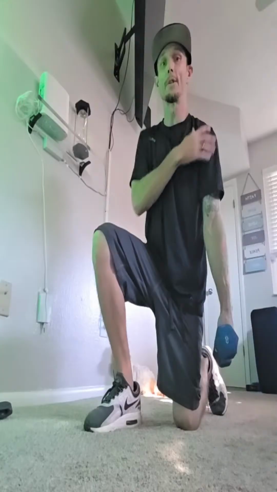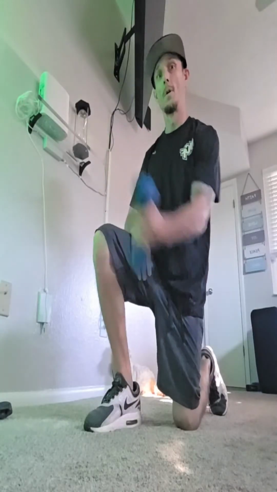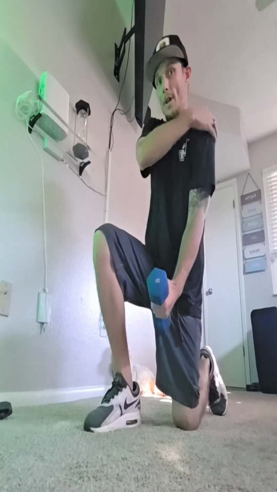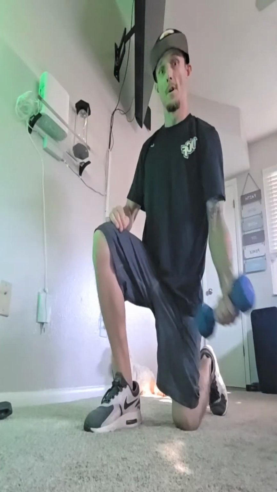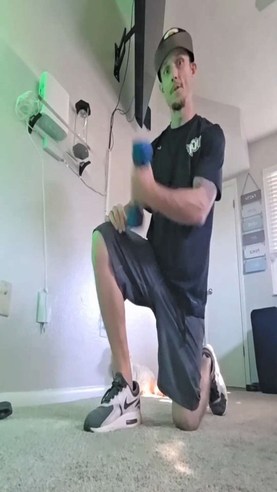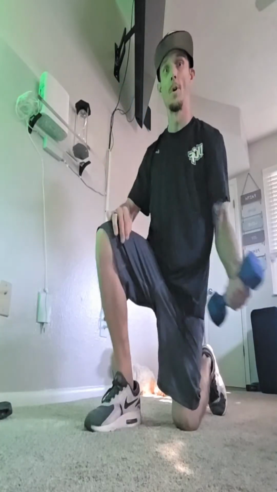Now just use this to throw this up. And you'll start developing this nice shape with different lines and striations in it, and veins starting to come through just by throwing it with your shoulder.